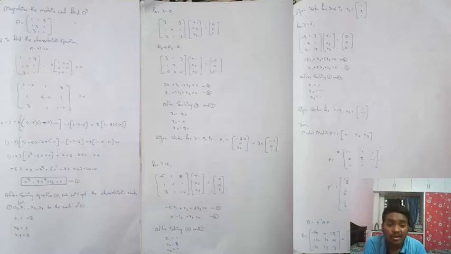Next, we are going to calculate the eigenvector for lambda equals 6.